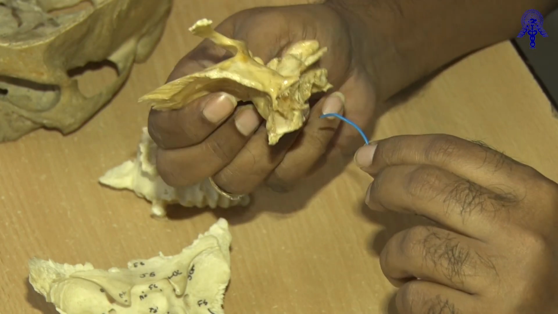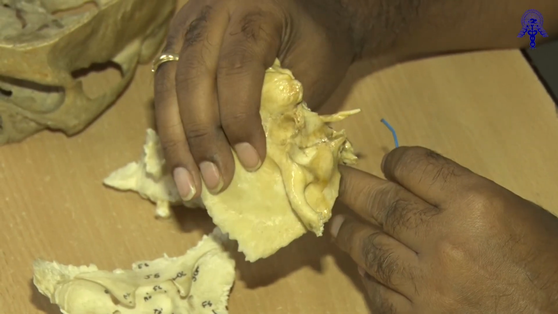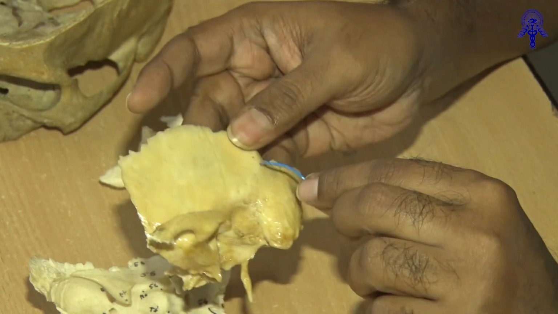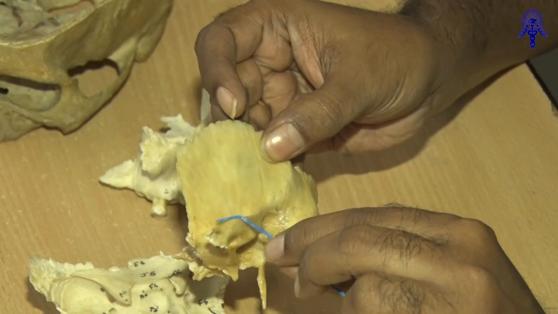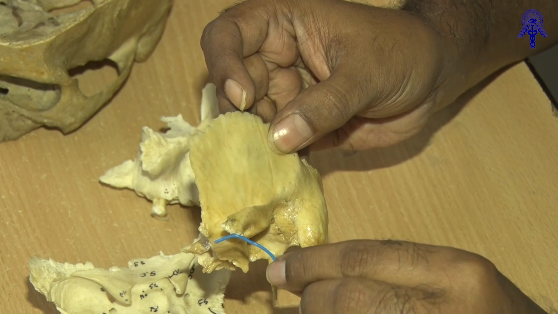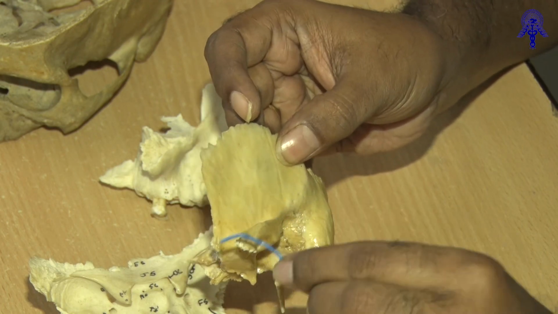Just behind the styloid process, okay, we will come to it later. So we have covered the external surface of the squamous temporal, the zygoma. Now tell me what this is. The zygomatic process. It articulates with the temporal process of zygoma to form the zygomatic arch.